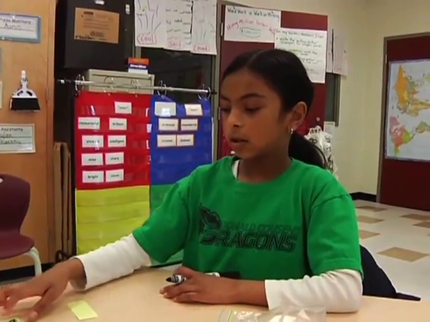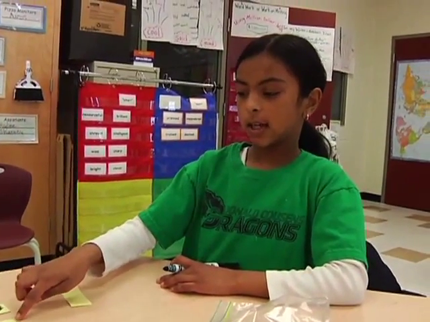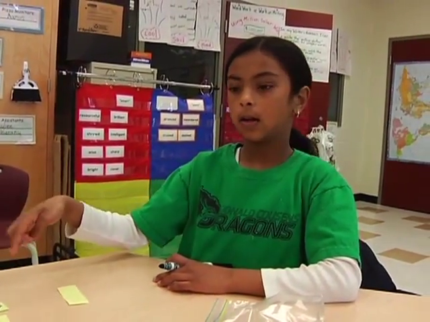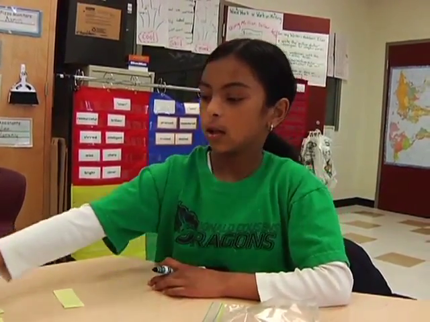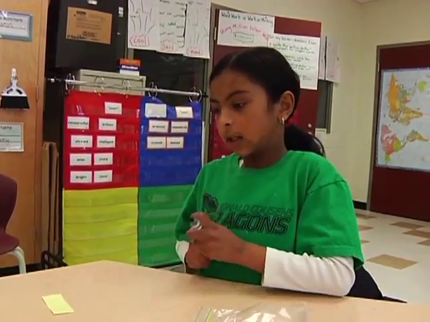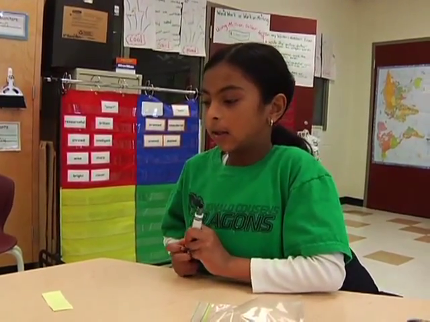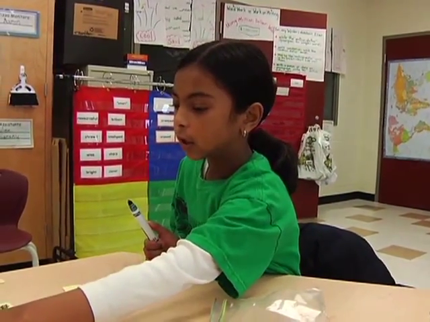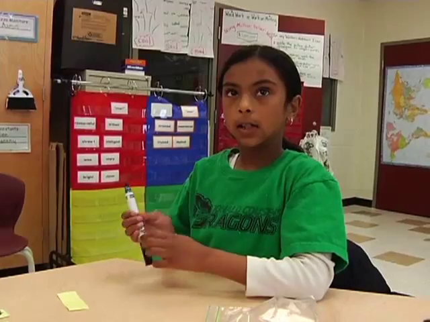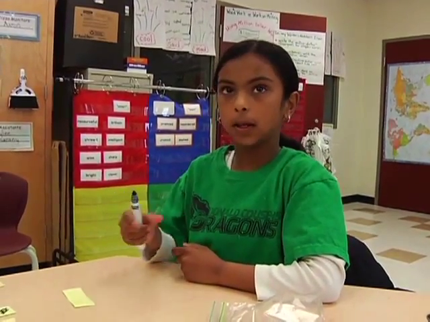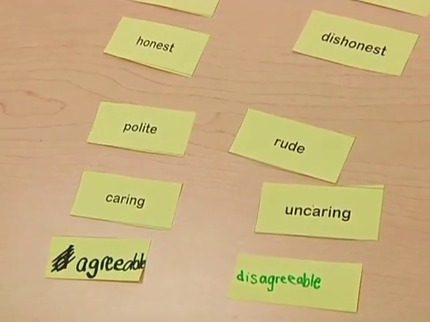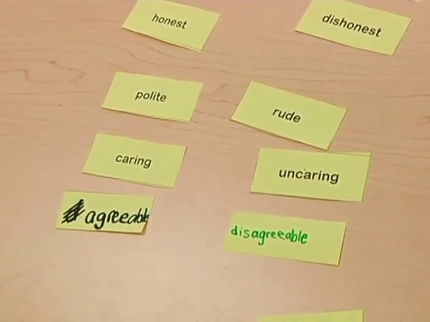We thought and we looked at the ones that had the same word in it, and then had a prefix in the beginning, and we figured out that this wasn't actually an opposite, but since there was no more, we had to put them together. The polite and rude were opposites, but we had to use them because there was no other words.